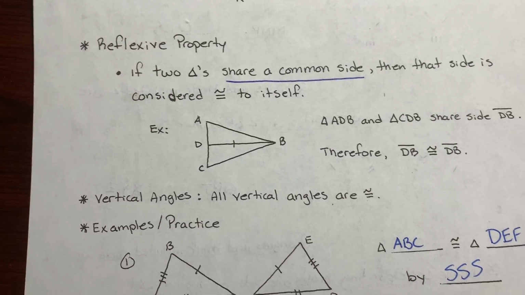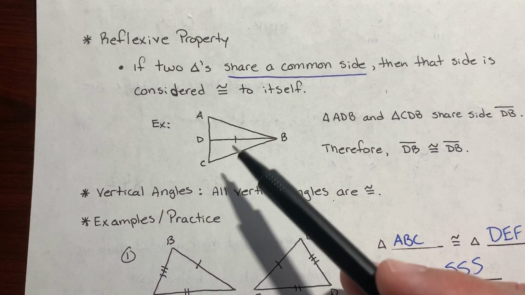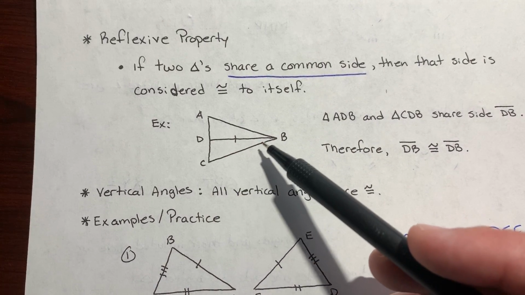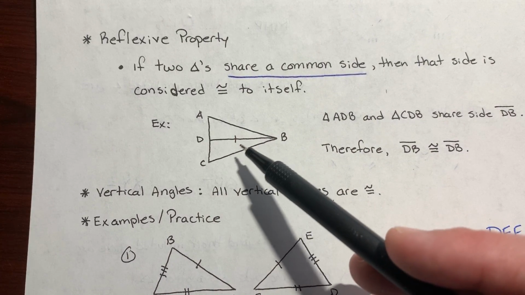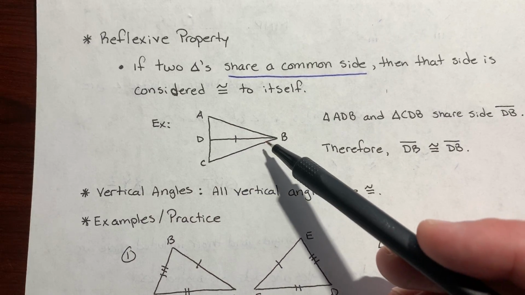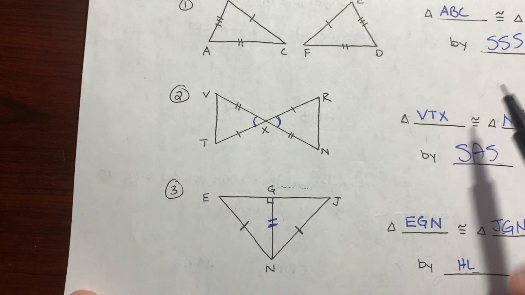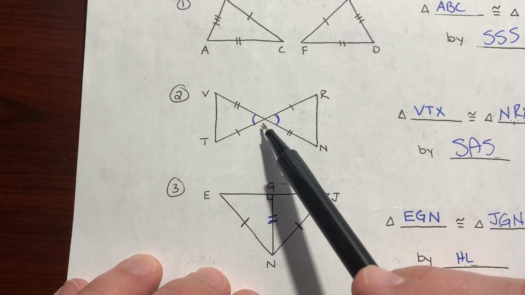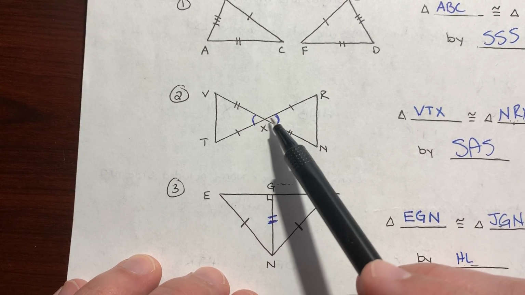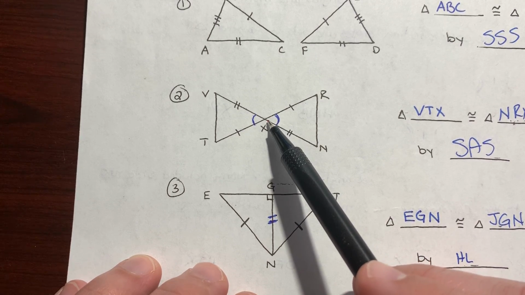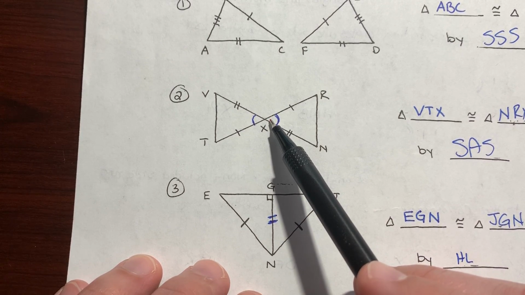Sometimes, a lot of the time actually, you're going to see triangles that are connected, okay? They'll look like this, where they share a common side. This triangle and this triangle share the side DB. Sometimes you see them connected like this, where they're sharing a vertex. They have these opposite angles. These are known as vertical angles. Hopefully you remember that from the last lesson, lesson 4.1.